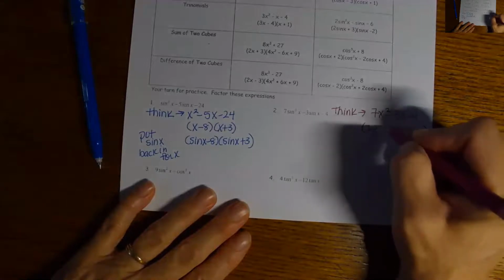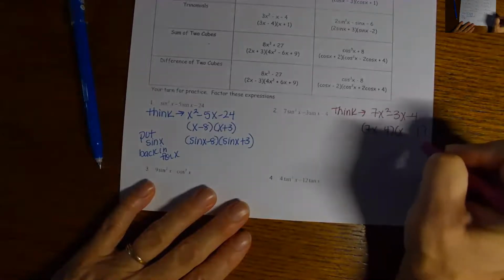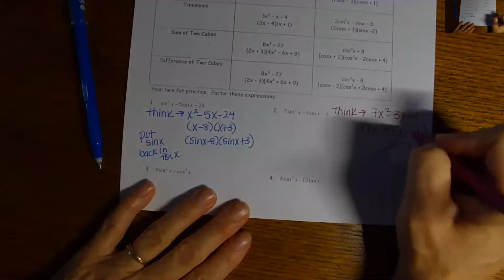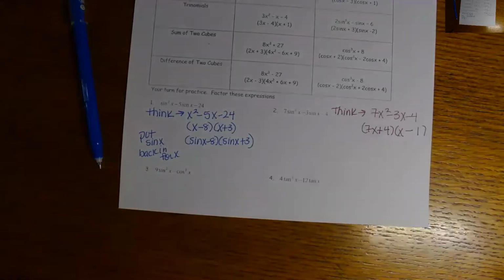See, I know I need to add 3. That's 4 and 1. See if you got what I got. Y'all group or factor that any way you can.